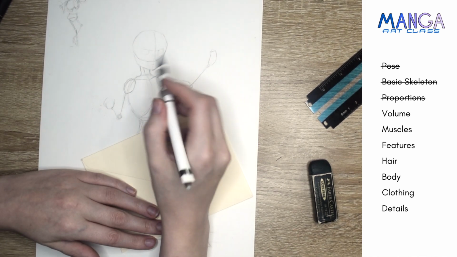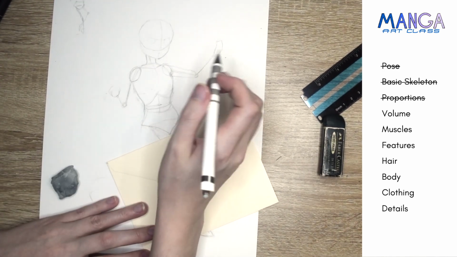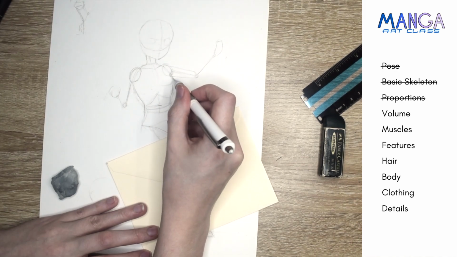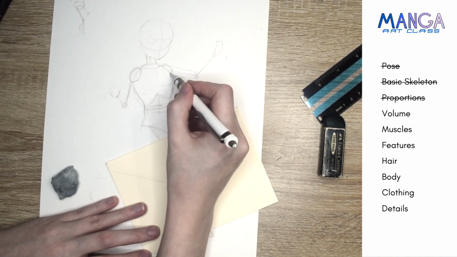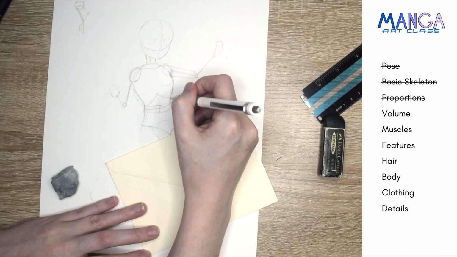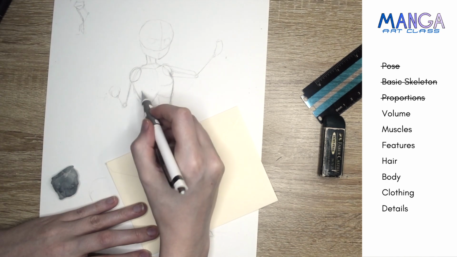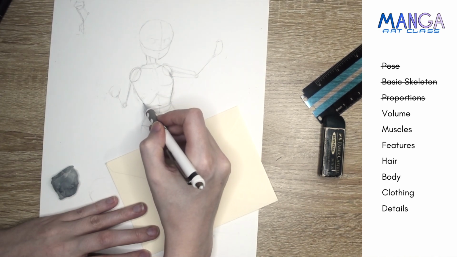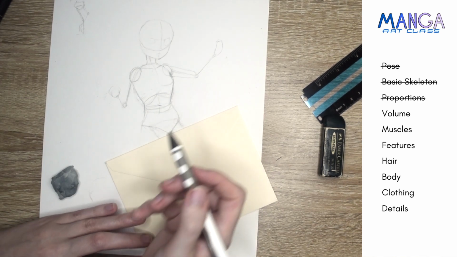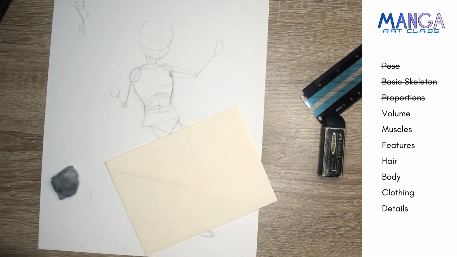And I'm going to do a line for the collarbone. It's going to connect to the circle of the shoulder, and then I'm just going to draw the chest right here, or the pectorals, whichever character you're drawing. I'm going to do some lines down. I like to do a little half circle shape instead of the rib cage, just so I don't get too confused.